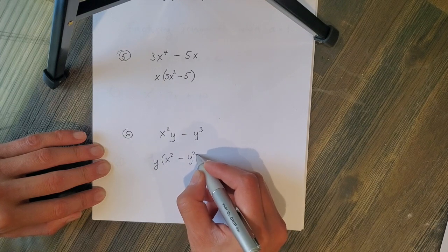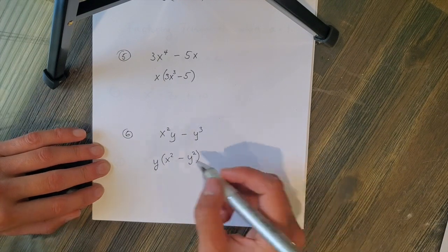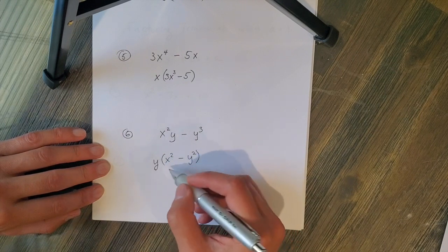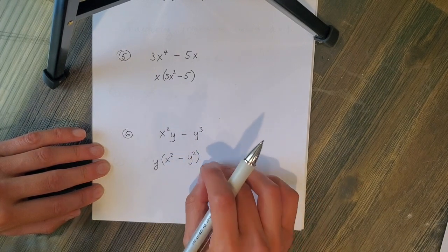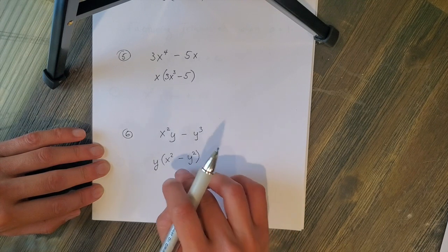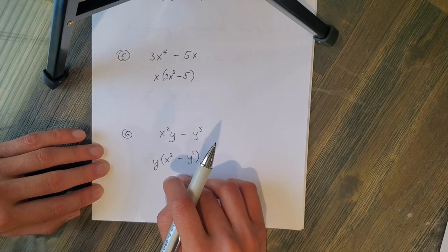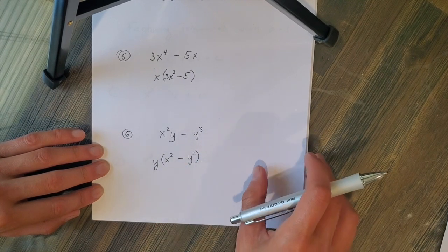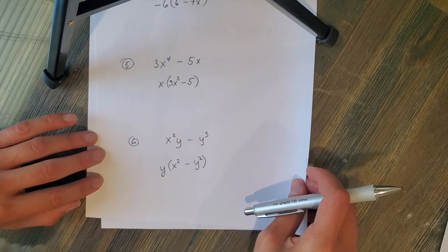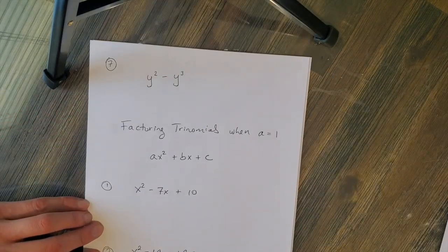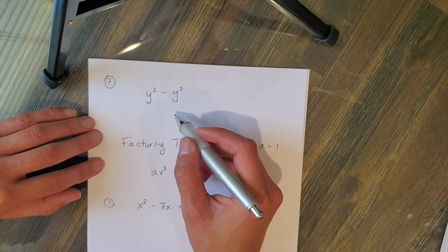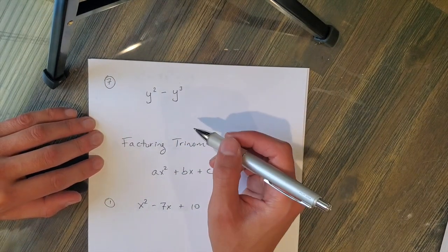minus, and then here I'm going to just have y squared. Now this happens to be a difference of squares, which we're not going to get into right now, but this can still be factored further, okay? And I'll get to that in a different video. For now, let's finish up this last example here, and then I'll make another video for the other examples.